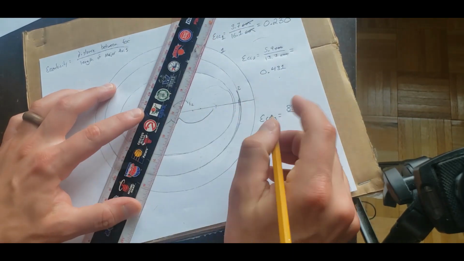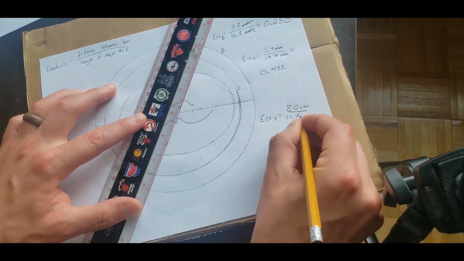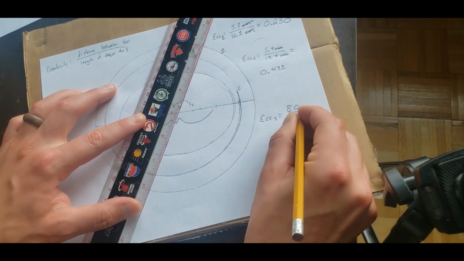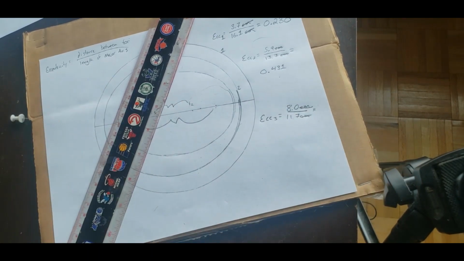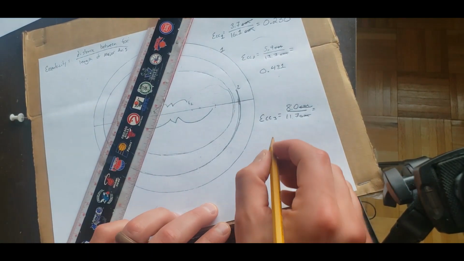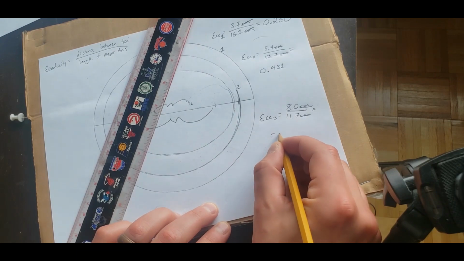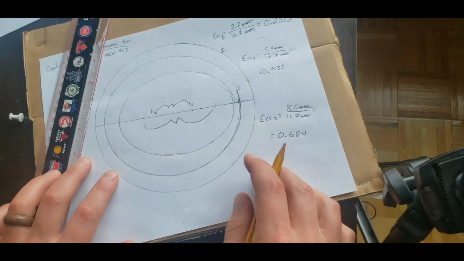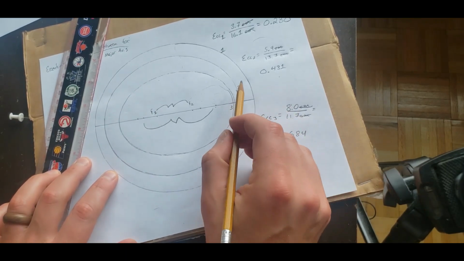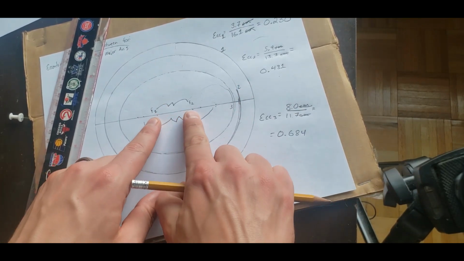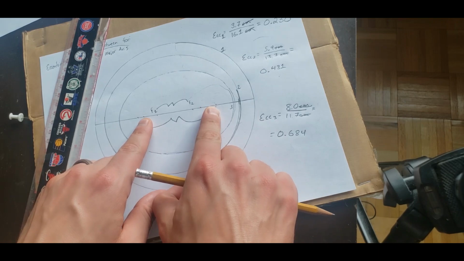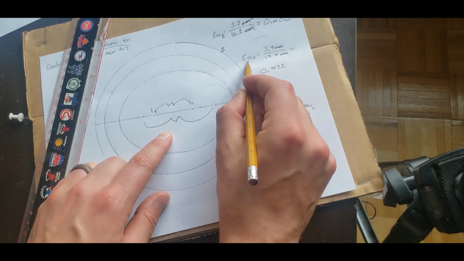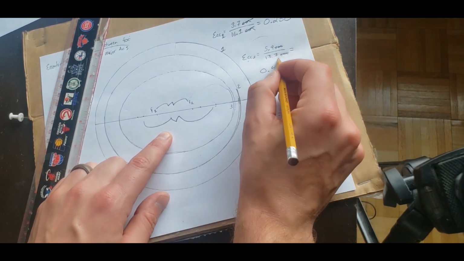It's about 11.7 centimeters. Cross those out. Equals 0.684. So again, as I increased the distance between those foci that I was using to draw my ellipse, I can see that those ellipses got more and more eccentric.